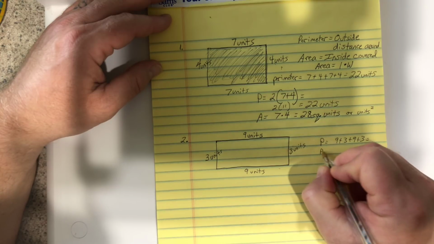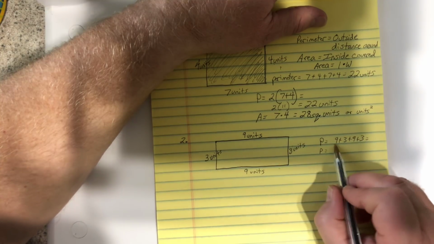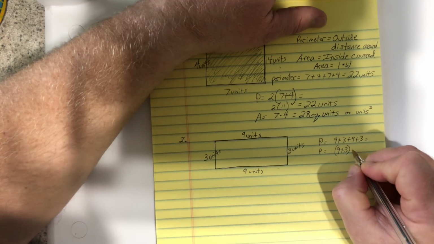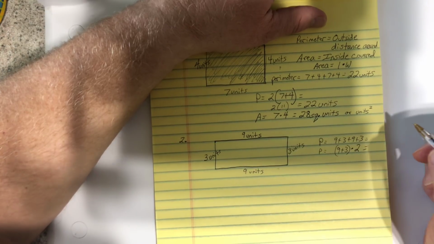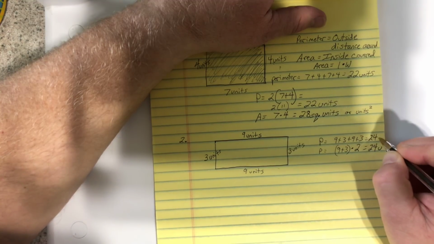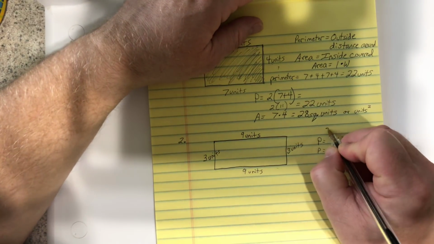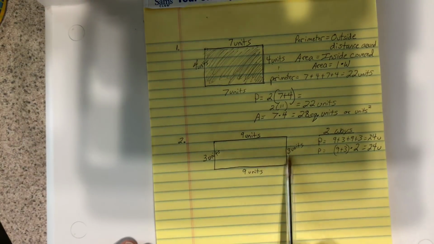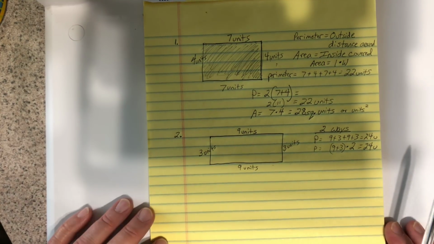Or we could say perimeter equals 9 plus 3 times 2. Right? Either way, it's going to be 24 units. So you can do it either way. 2 ways to solve. You just add all the way around, or you can just take 2 of them and then times it by 2.